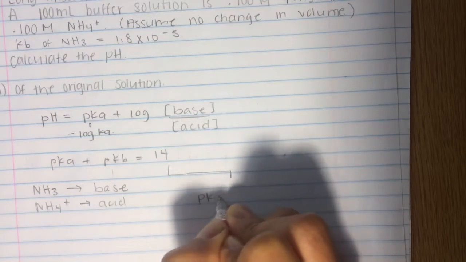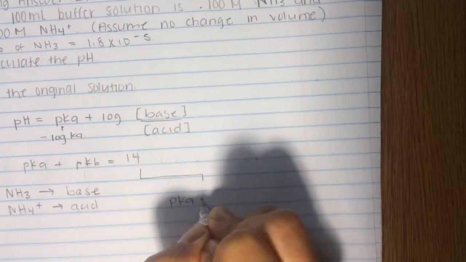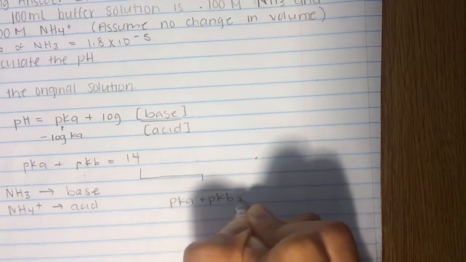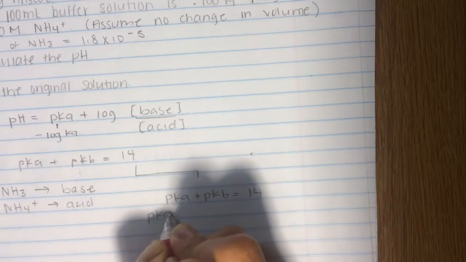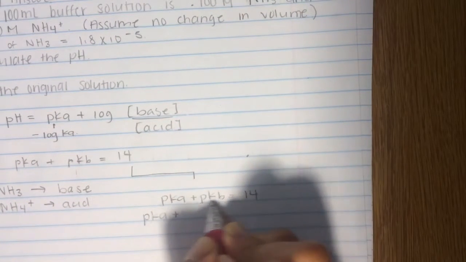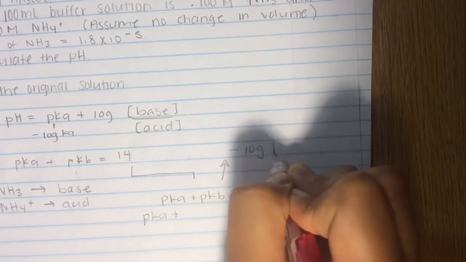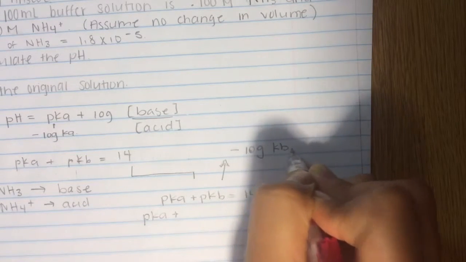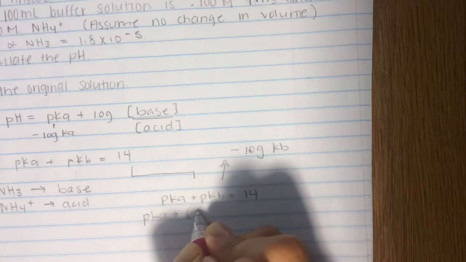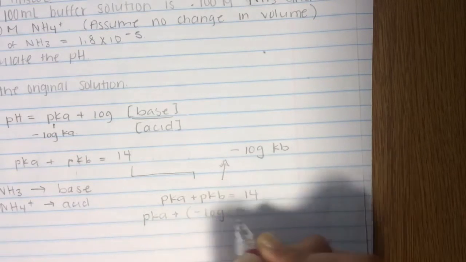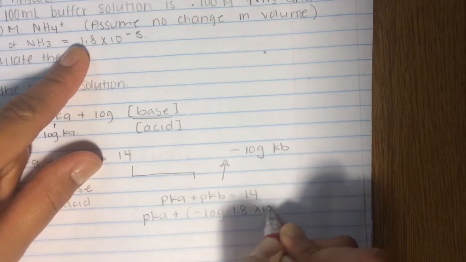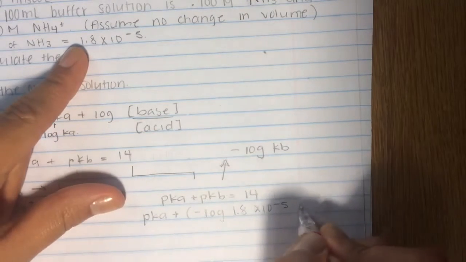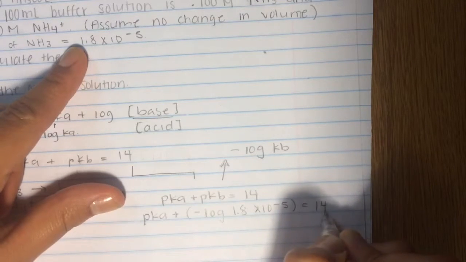So you have pKa plus pKb is equal to 14. So therefore you have pKa plus pKb, that is negative log of Kb. So you put negative log, you remember your Kb is 1.8 times 10 to the negative 5, and that is going to equal 14.